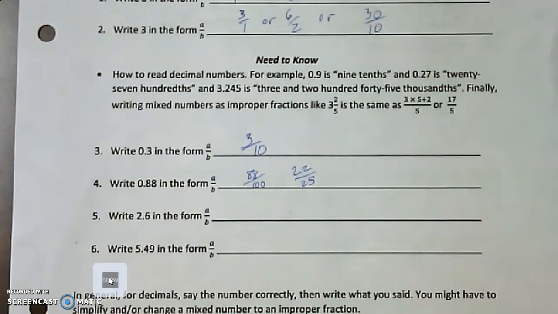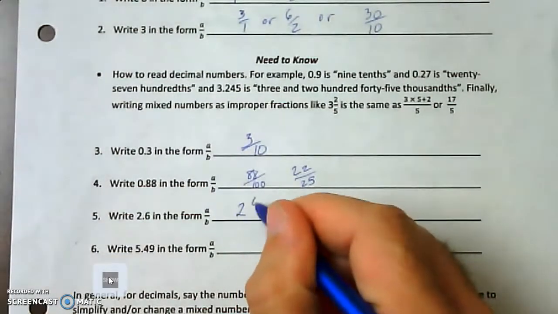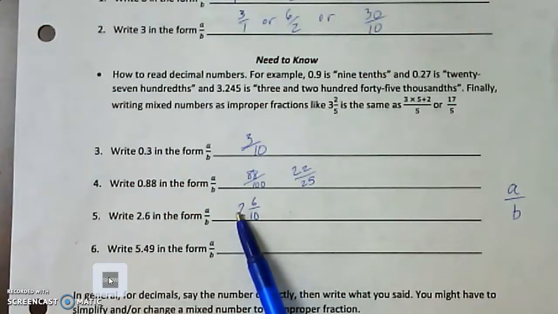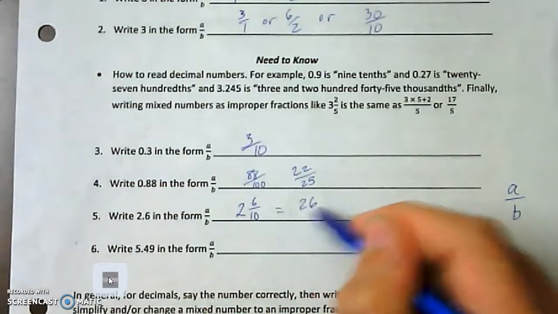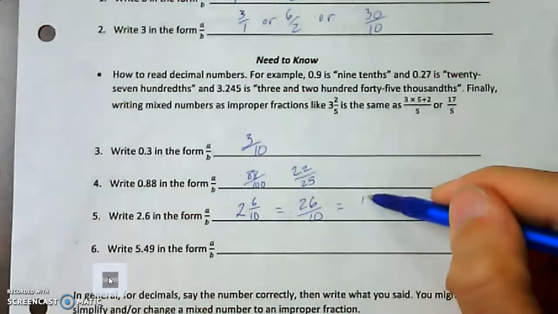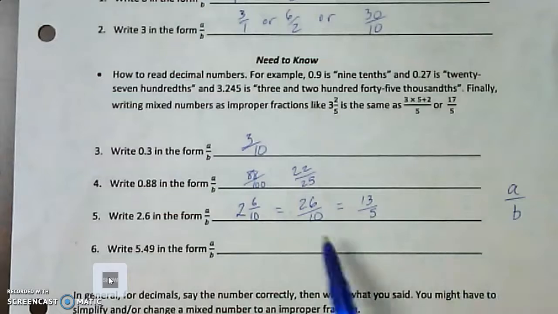Okay, now number 5, I'm going to write first 2 and 6/10. Now here, I see this mistake all the time. People will leave it here on a quiz. That's not in the form a over b. Okay, you have to make that an improper fraction now. So 10 times 2 is 20, plus 6 is 26, so I can write it as 26/10. Now again, I can simplify. See how they're both even numbers? If I divide them both by 2, I would get 13/5. Either one of these are fine, but not that. You have to get it into this form a over b.